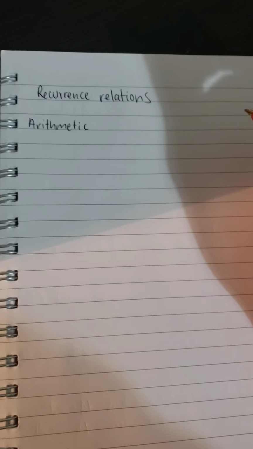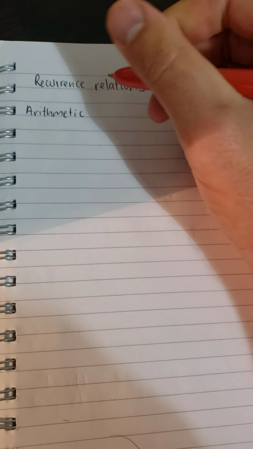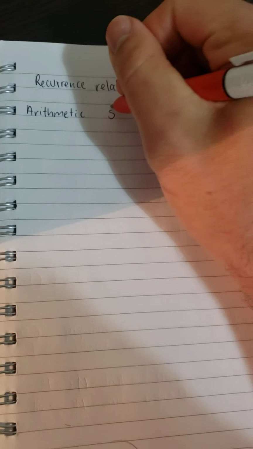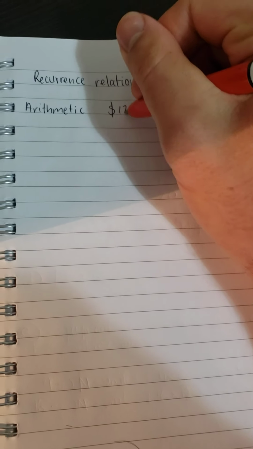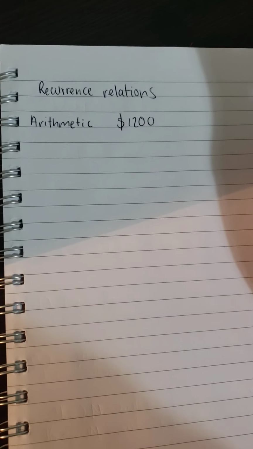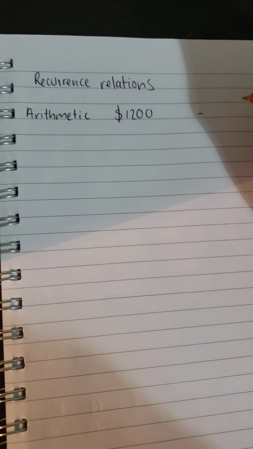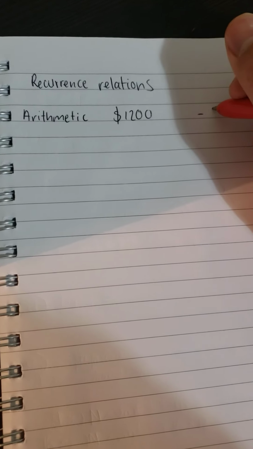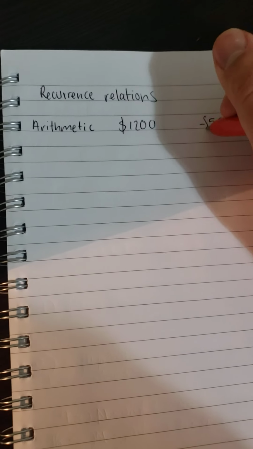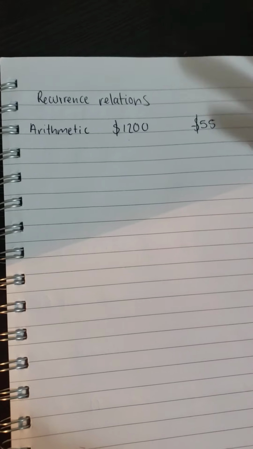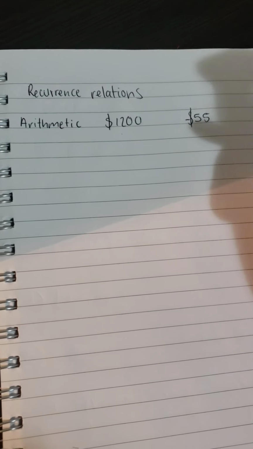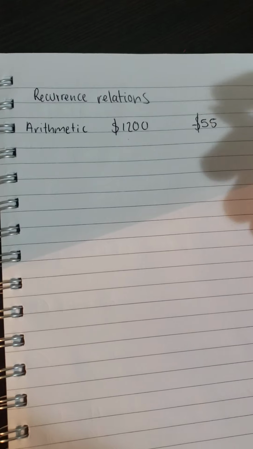So I'm just going to make this up. I'm going to say someone bought a scooter, and they bought it at, I don't know, $1,200. It's a really expensive scooter. Each year the scooter is going to be going down in value by $55. So rather than work out the value, we know it's originally $1,200 minus 55, so after 1 year it'll be 1145 and so on.